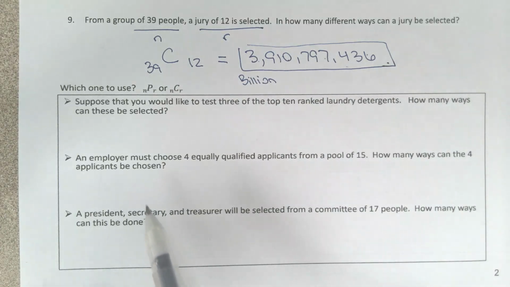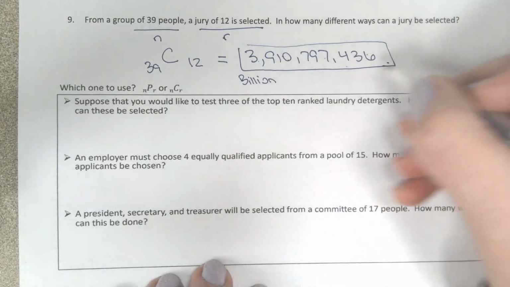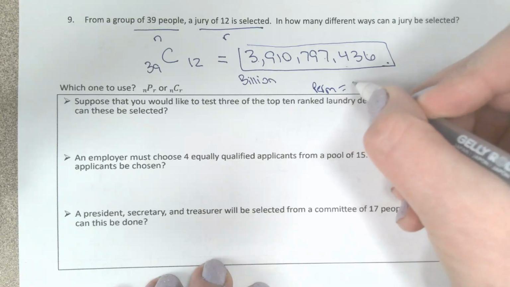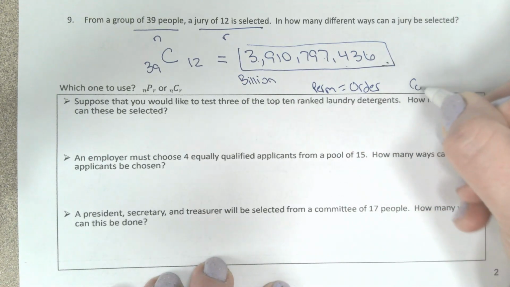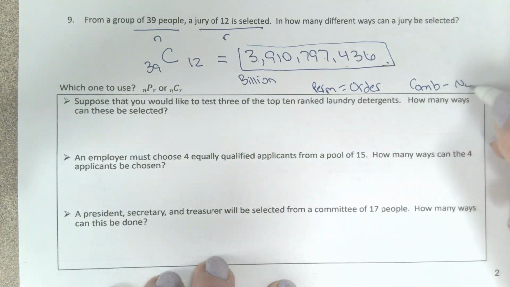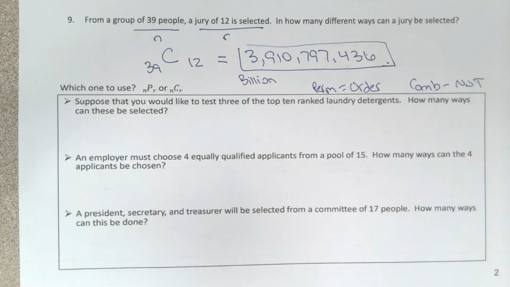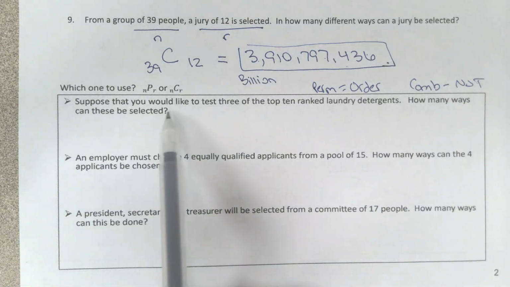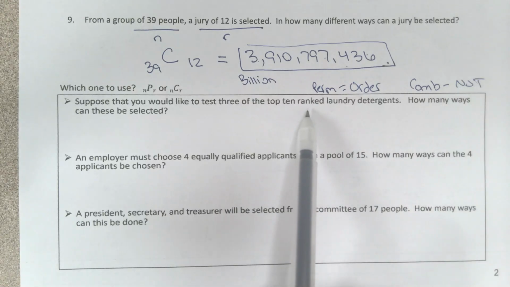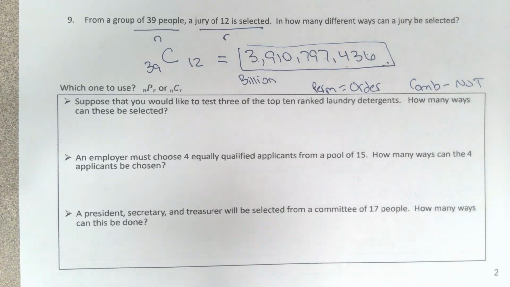Here we're just going to read it and try to decide, is this a permutation or a combination? So you have to remember that in permutation, the order matters, and in combination, it does not matter. I'm going to test 3 of the top 10 ranked laundry detergents. How many ways can we select them? So when you read this, does this say to you that the order matters or the order does not matter?